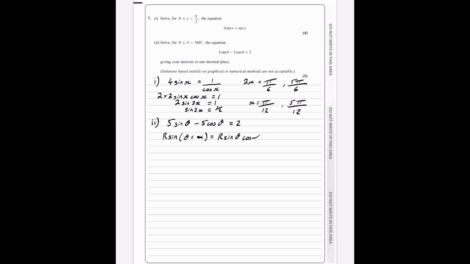Okay, to show you what I'm doing here, I'm going to do an expansion of r sine theta plus alpha. Theta's the same theta as in the question, alpha's just going to be a constant. And we're going to work out what r and what alpha both are. To help you see where this comes from, I wouldn't necessarily always write this particular line out, but it's quite a nice visual to see what's going on underneath. I'm going to write r cos alpha sine theta and r sine alpha cos theta directly below the 5 sine theta minus 5 cos theta, so that the sine thetas and the cos thetas match up.